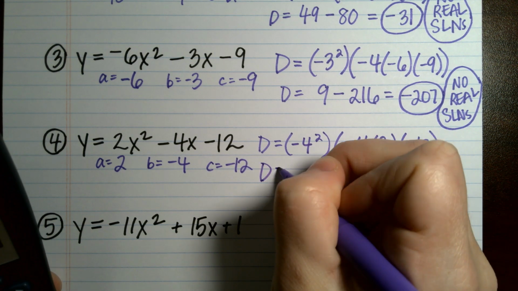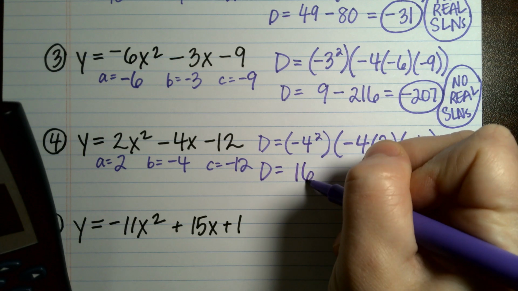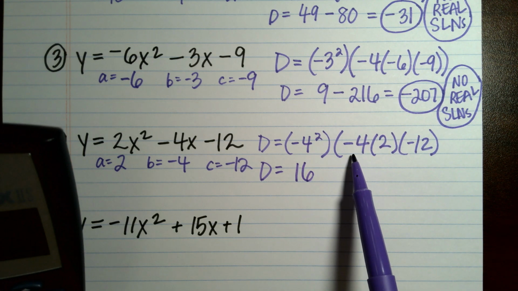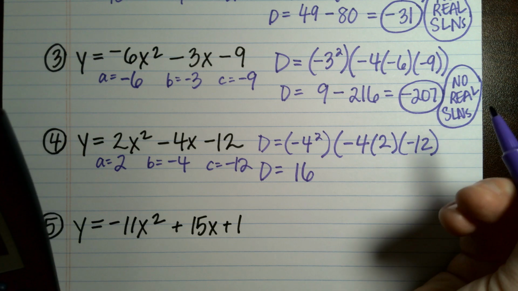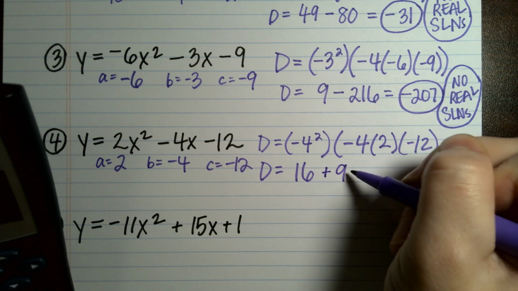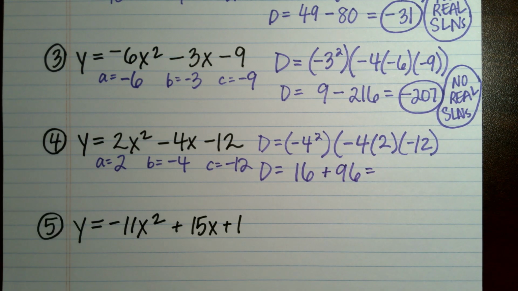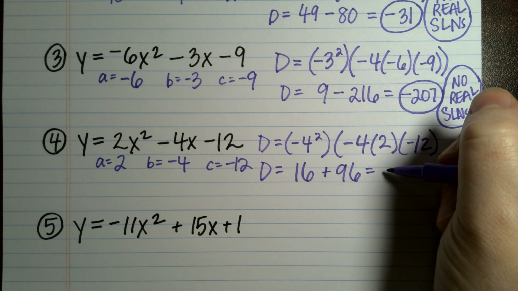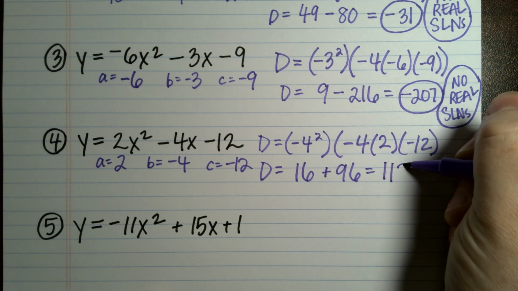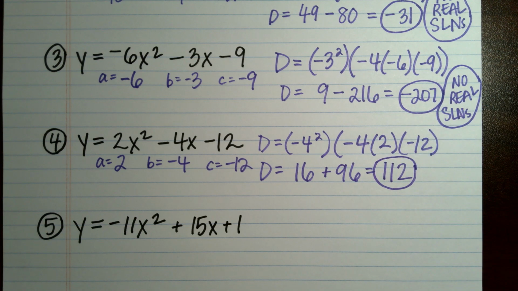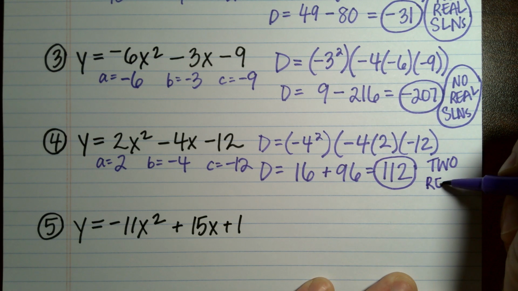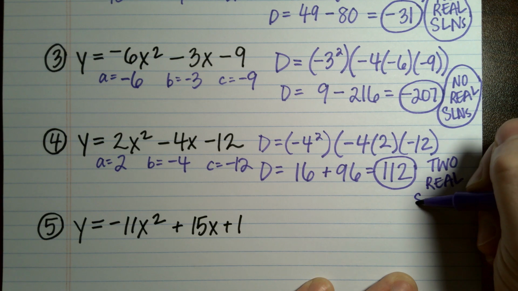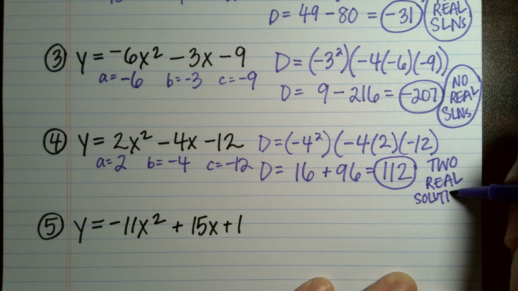So -4 squared is 16. And -4 times 2 times -12 is 96. Plus 96. What's 16 plus 96? 112. Good. How many solutions? 2 real solutions. Good.